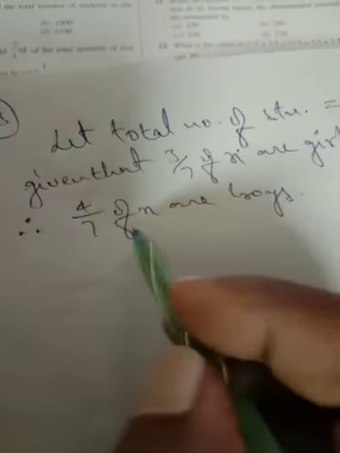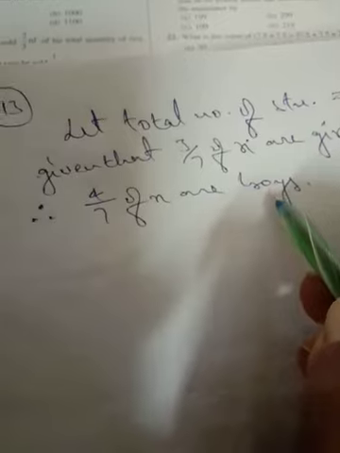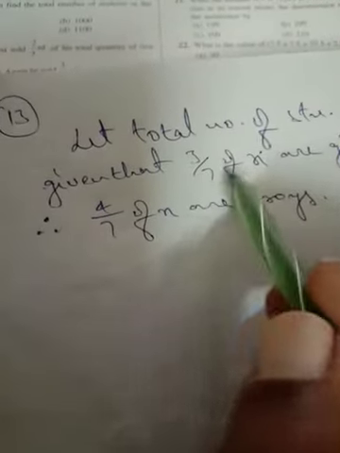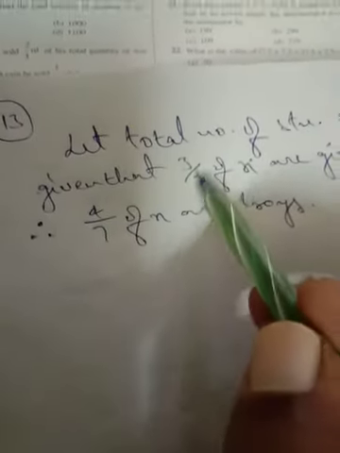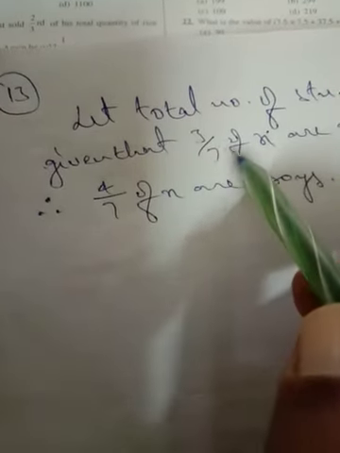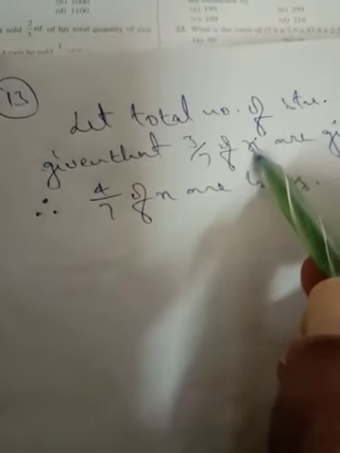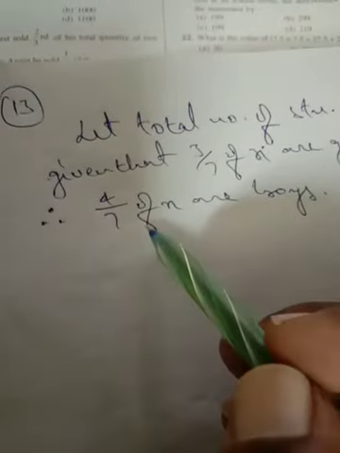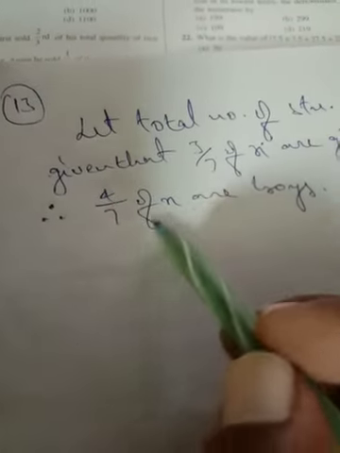It gives us the information about the boys. Transgenders are not there, only boys and girls are here. That's why if 3 among the 7 of x total number of students are girls, then automatically 4 by 7 are boys. We have to deduce it.